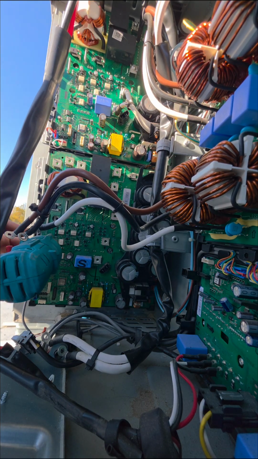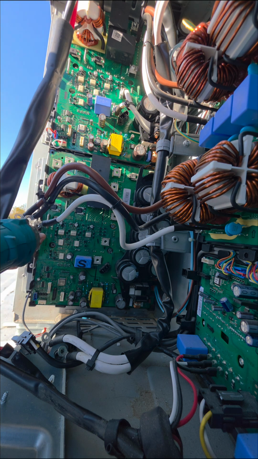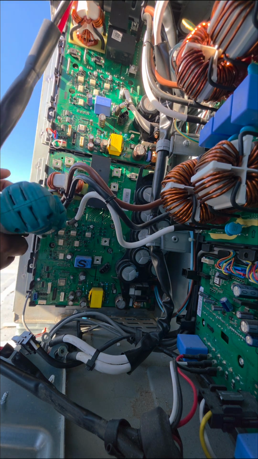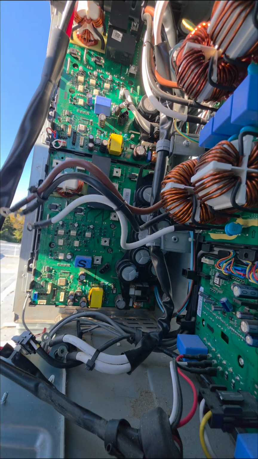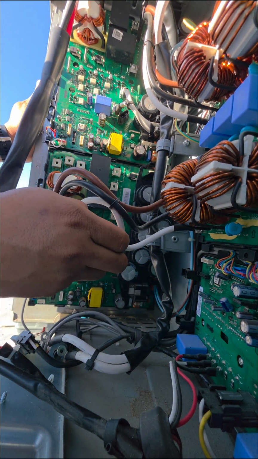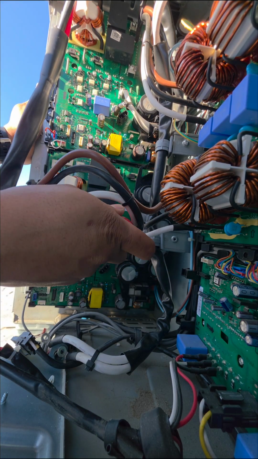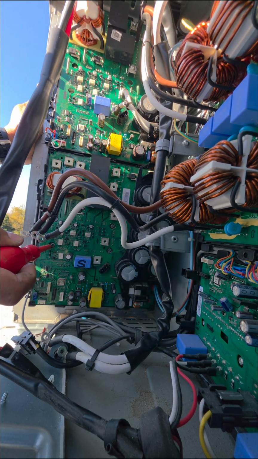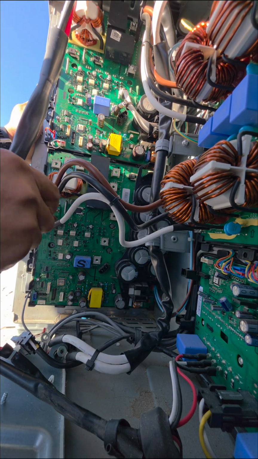Just want to get it going. So as mentioned, you don't want to go crazy. There we go. Let's make sure this is nice and snug. Doesn't need to be crazy.